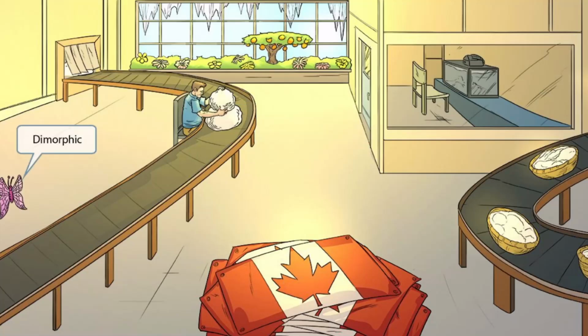A butterfly happened to make its way inside of this little factory that we can see off to the side. This is our recurring symbol for the dimorphic fungi, which should help you remember that Candida is a dimorphic fungus.